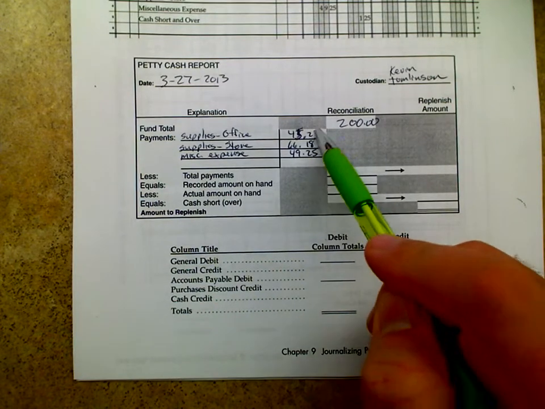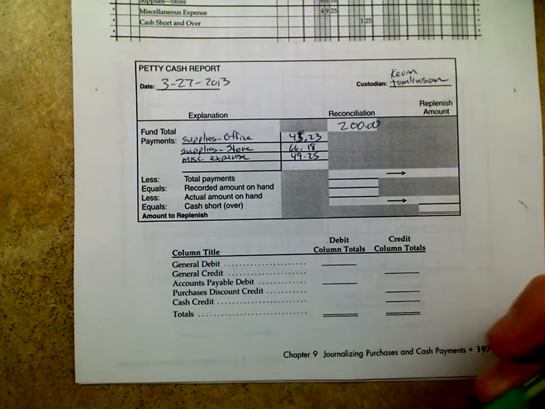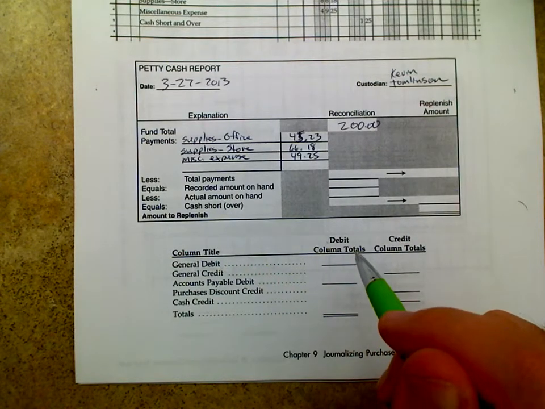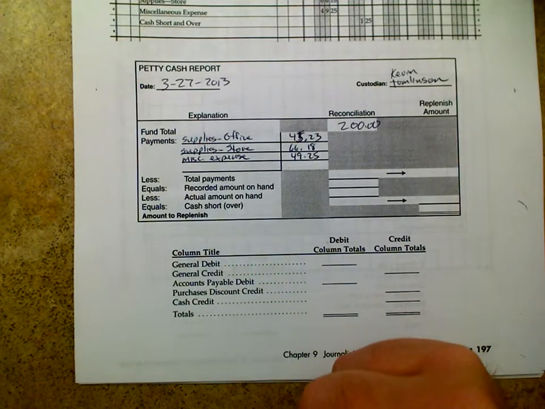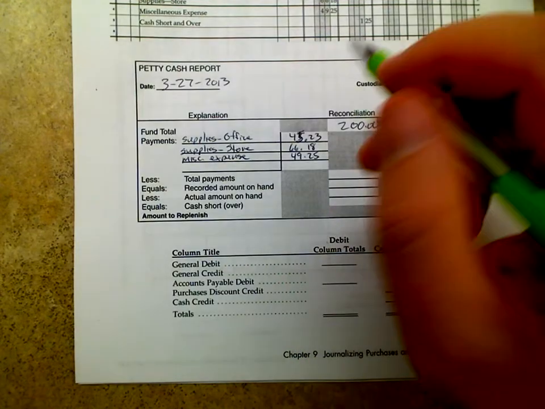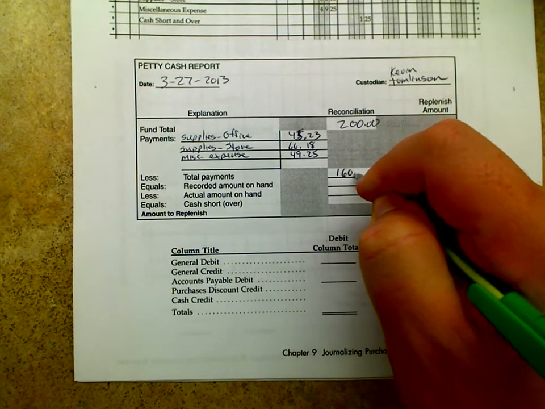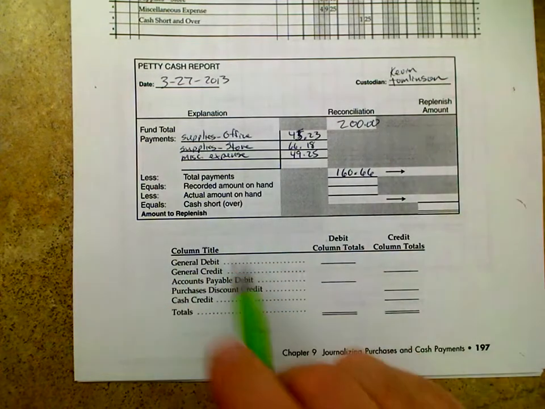We need to add these three up. Austin, you on that? 160.66.